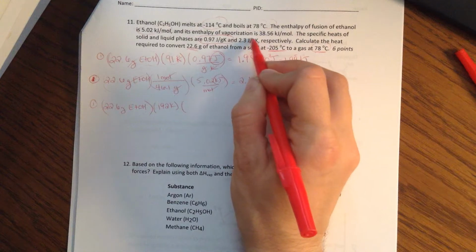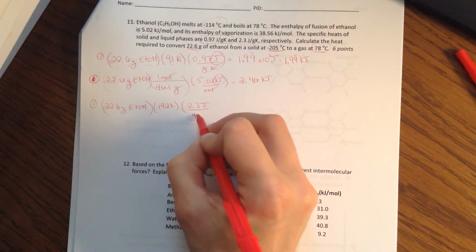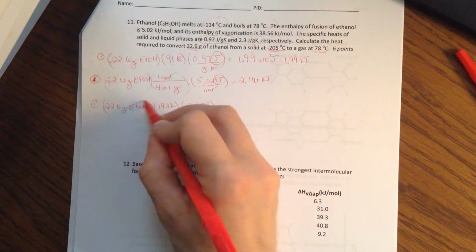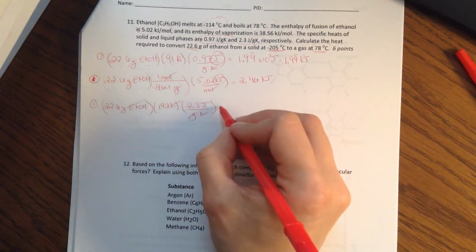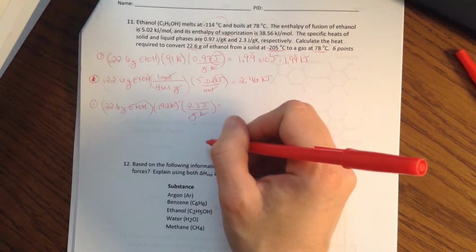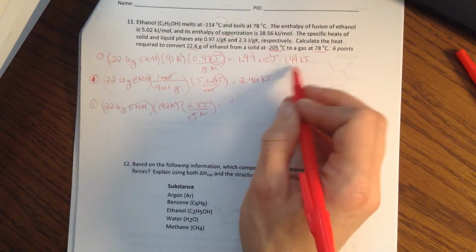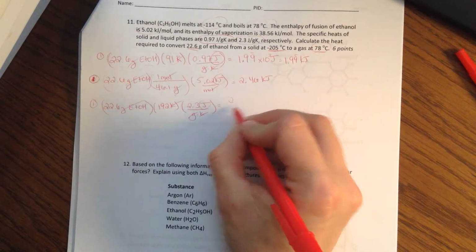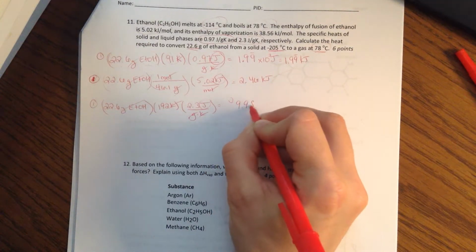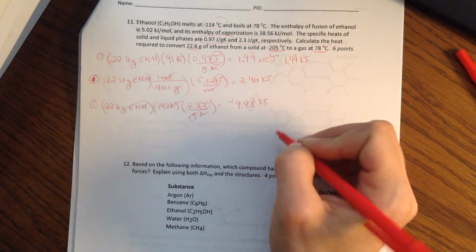Multiply that by the specific heat, 2.3 joules per gram per Kelvin. Again, I'm going to cross this out and make sure I did everything correctly. I'm converting directly to kilojoules so it matches: 9.98 kilojoules, with the last digit non-significant.